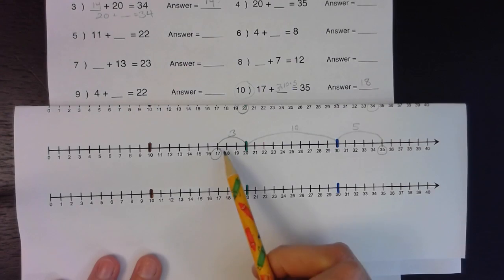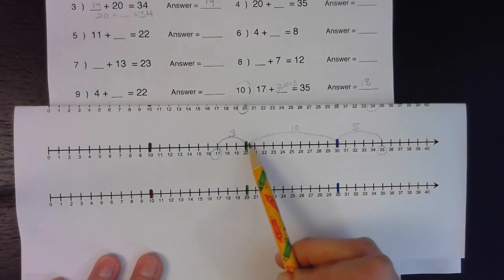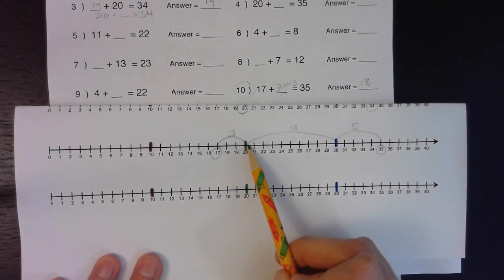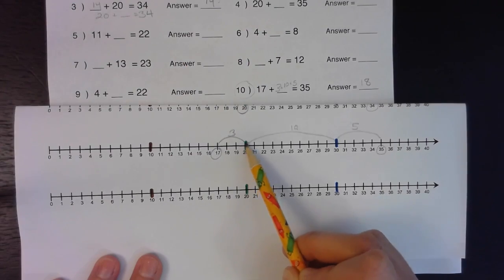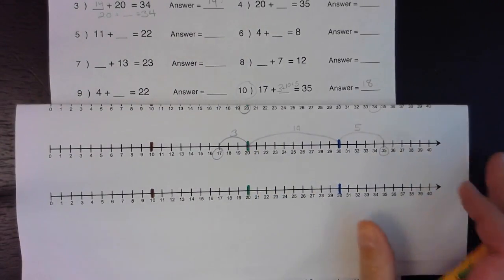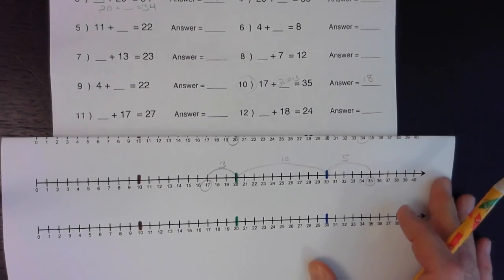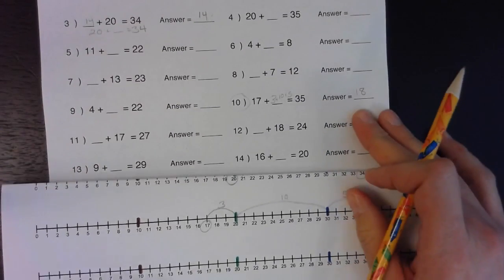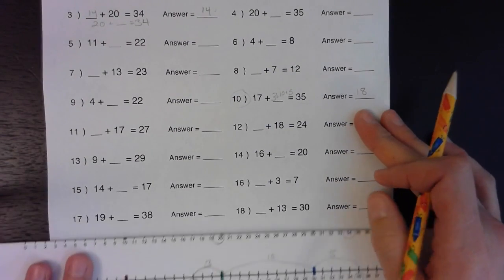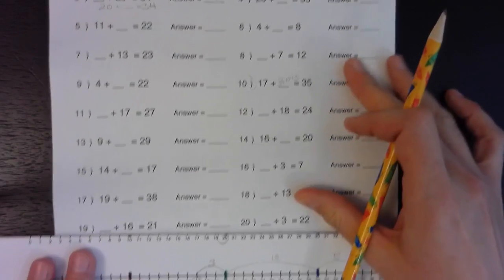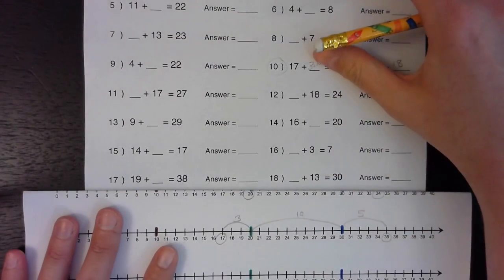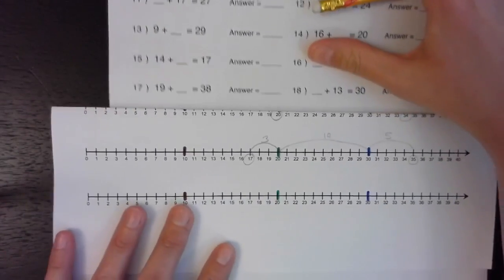Again, there's a number of ways you could have done it. You could have jumped by 3 to 20 and then just known that 20 plus 15 gets you to 35. There's a number of ways to do it. Let's do one more. Which one should we do? Let's do this one. 19 plus what is equal to 38?